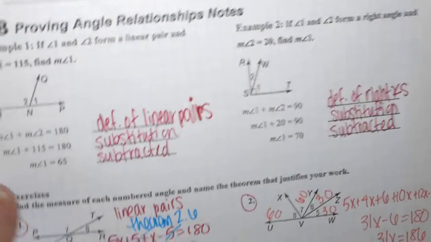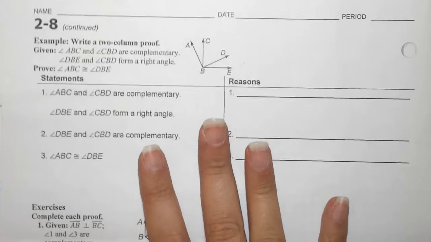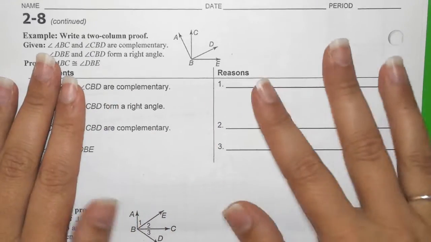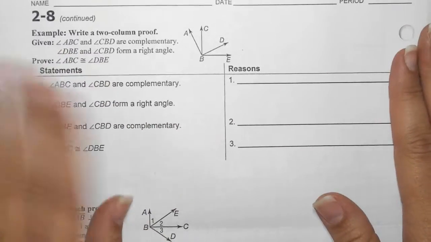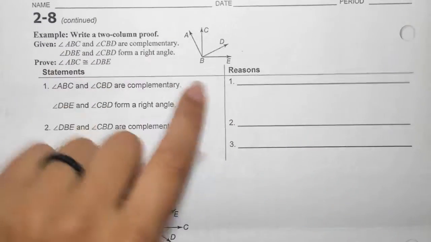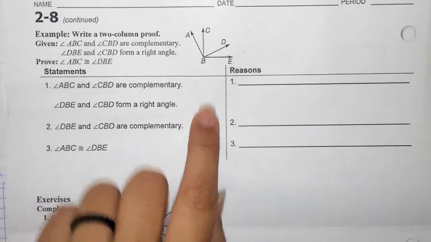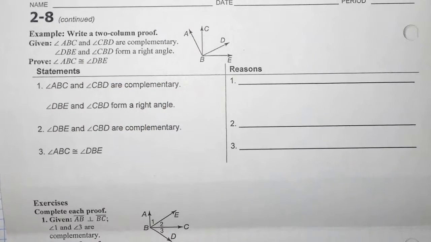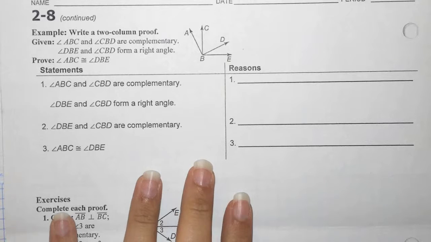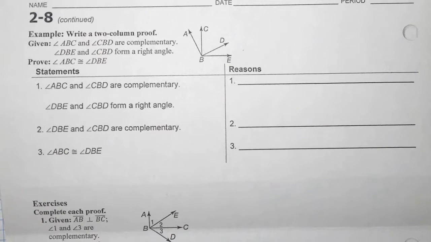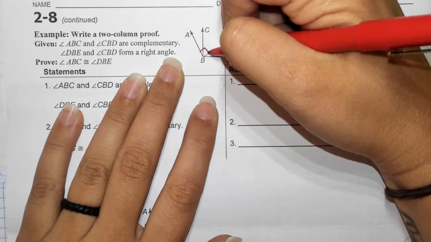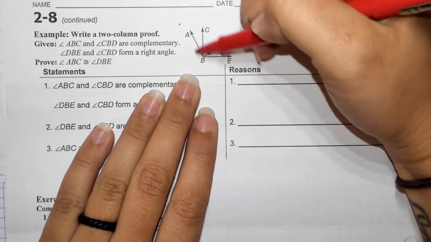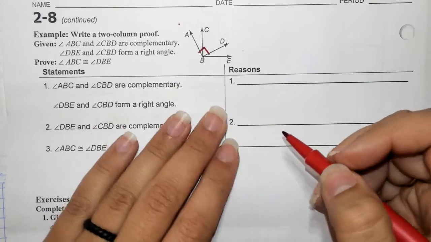So what we're going to do now is prove this, and we're going to be okay if we don't necessarily get it the first time. Is everybody ready? All right. It says, write a 2-column proof for this. It tells us that angle ABC and CBD are complementary. If they're complementary, what does that mean? They equal 90. So let's draw a little box right here. That means that ABD is 90 degrees. Do we agree with that?